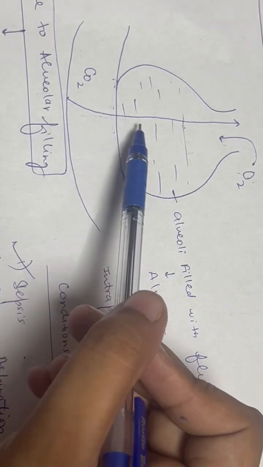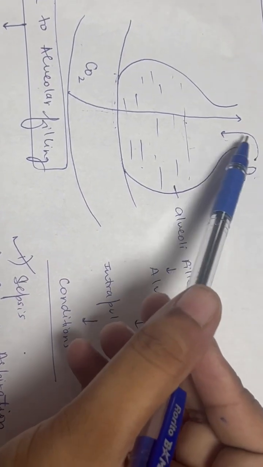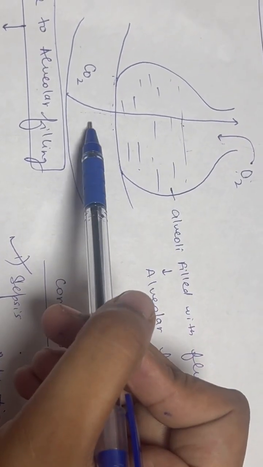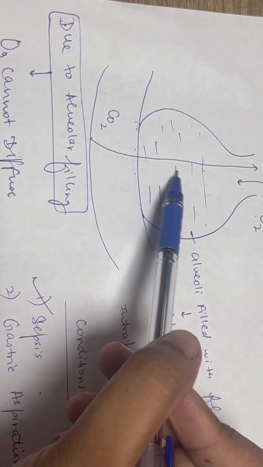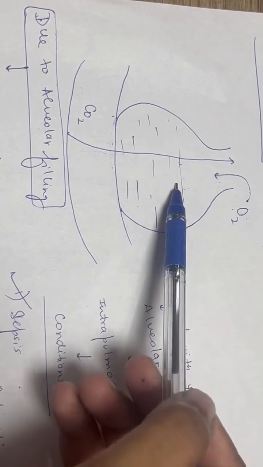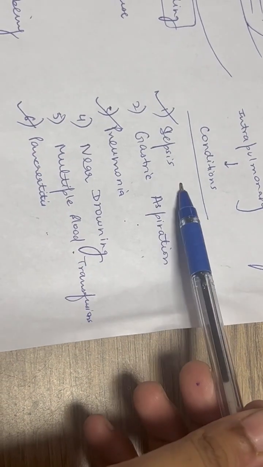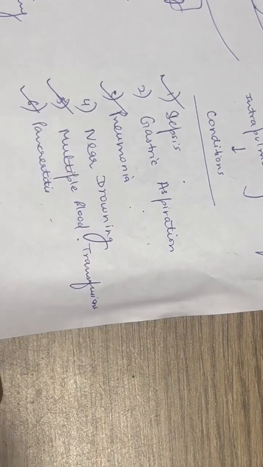Now, due to the alveolar filling, oxygen cannot diffuse through the alveolar barrier and reach the blood vessel, while carbon dioxide, being the highly diffusible gas, can leave the blood vessel and exchange through the alveolar surface. The conditions in which we can see type 1 respiratory failure, the most common I am telling is sepsis, pneumonia, pancreatitis, and multiple blood transfusions.